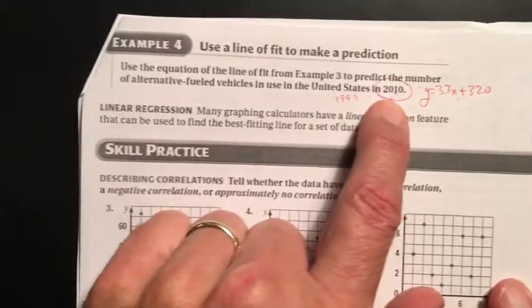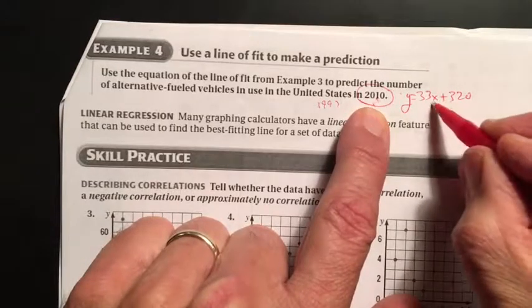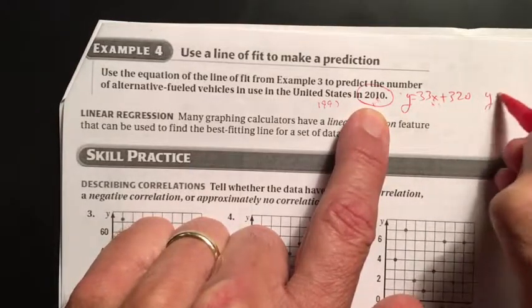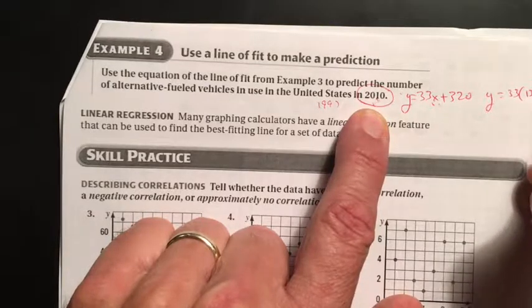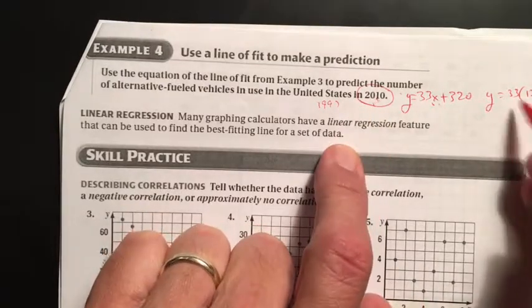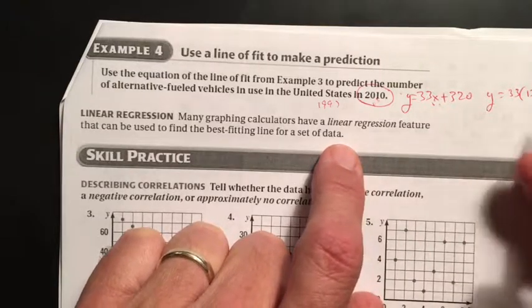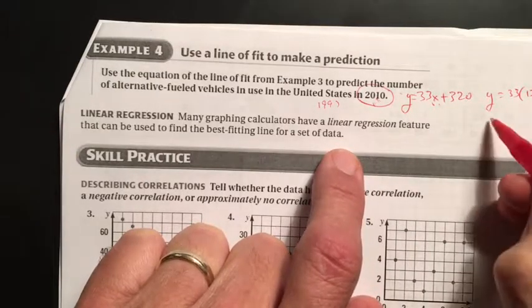So back to this equation. They want to know in 2010 how many cars are around. Put the 13 in here for the x. So it's going to be y equals 33 times 13 plus 320. And yeah, I can't do this here. I don't have a calculator. So you multiply that, add 320, you get your number.